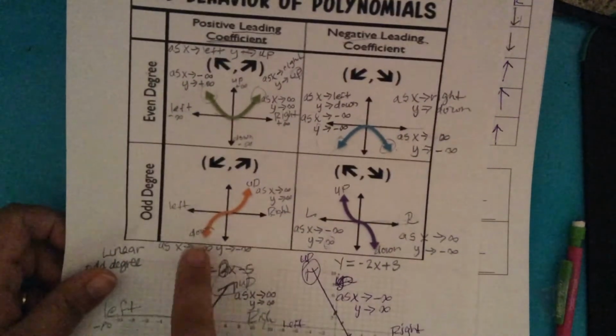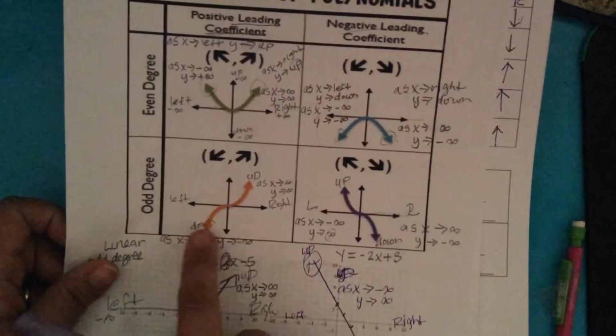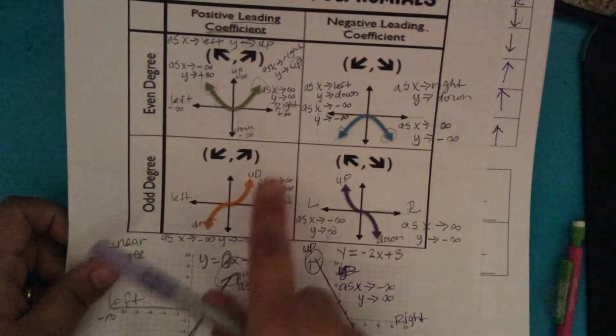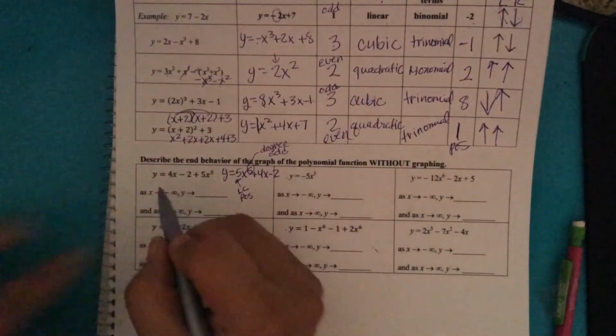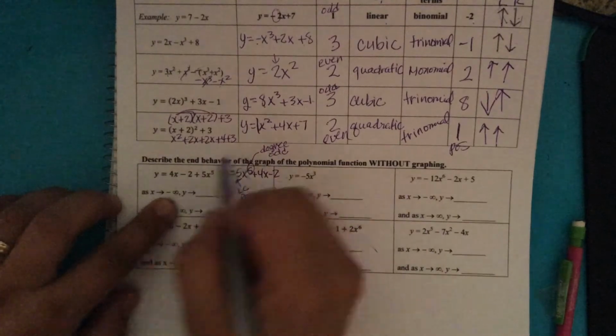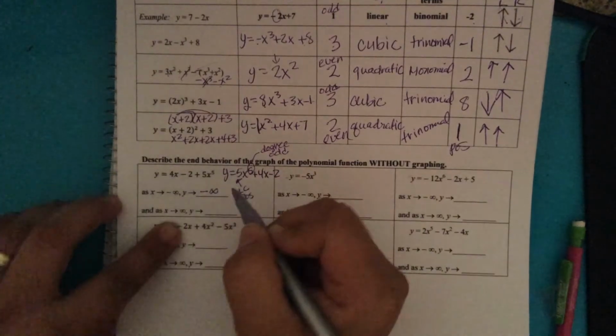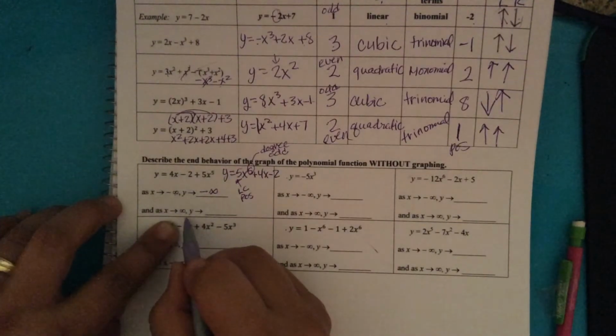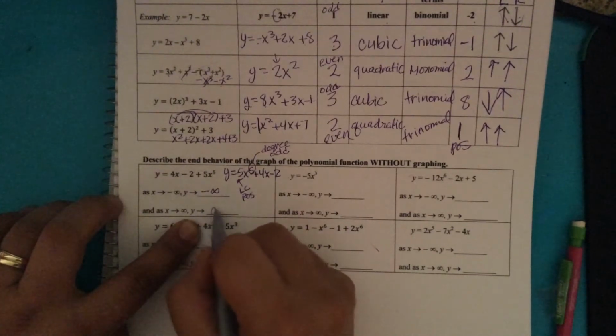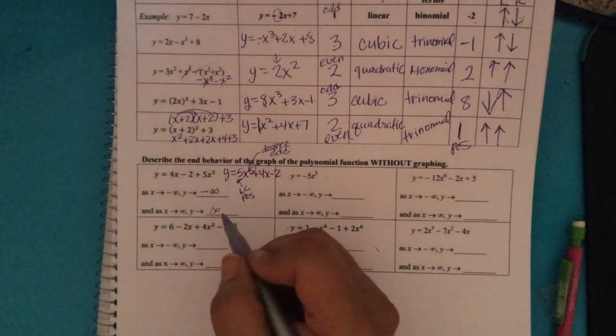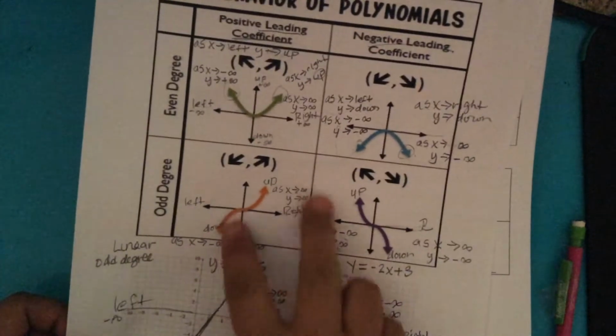So that means that this is happening. The left side is going down, the right side is going up. So as x goes to negative infinity, y goes to negative infinity. As x goes to positive infinity, y goes up to positive infinity. So we just look at these two right there.